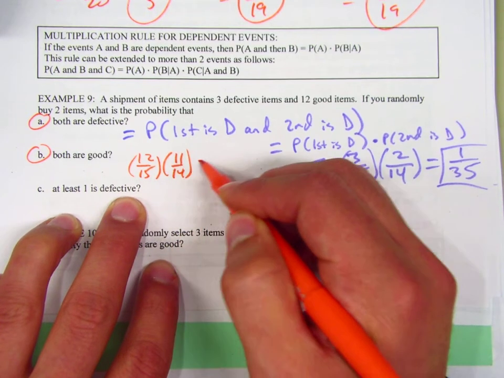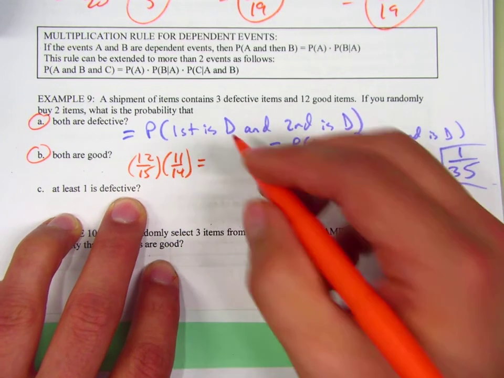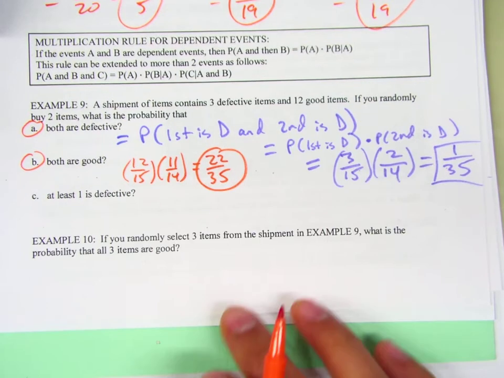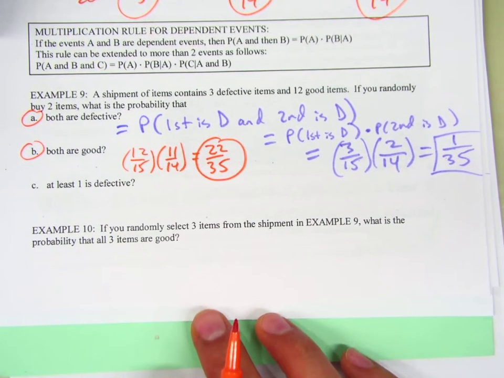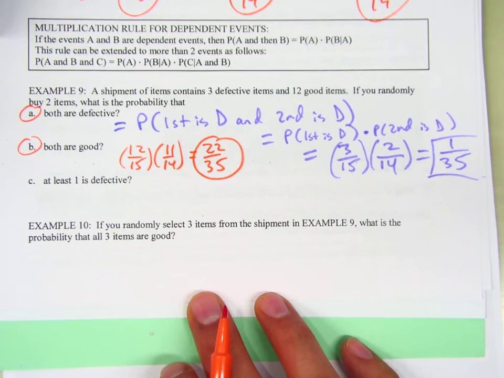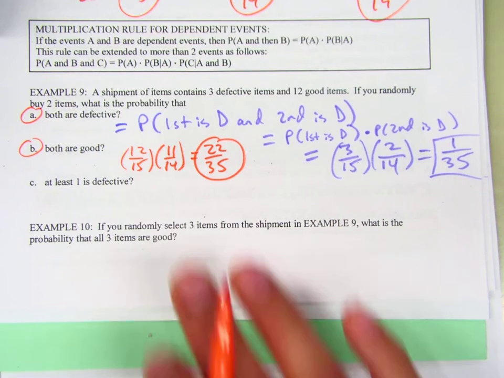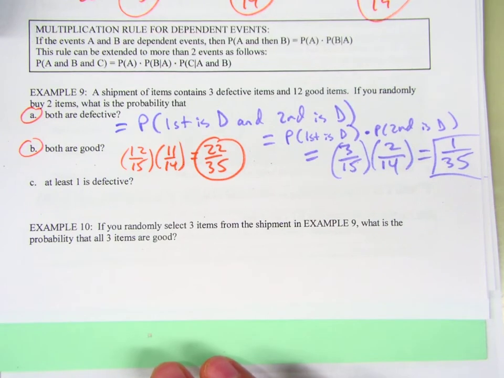Perfect. Make sense? Any questions on B? Okay.